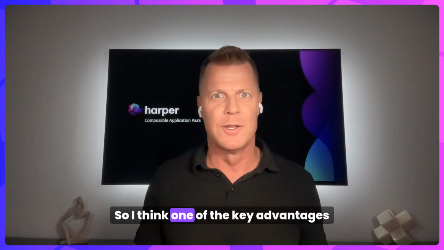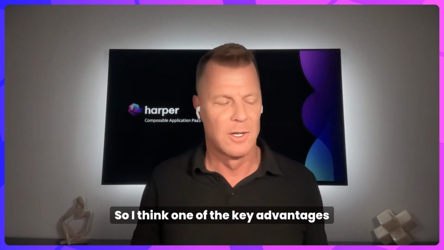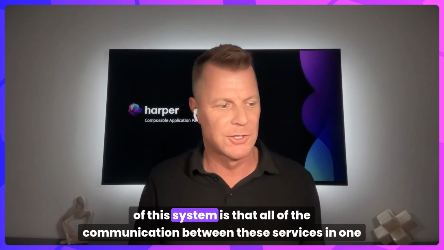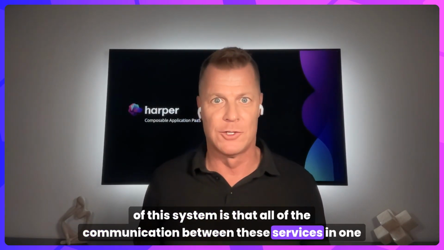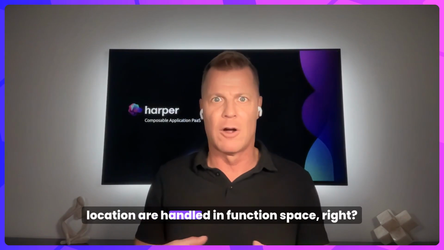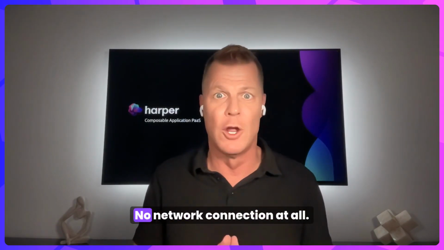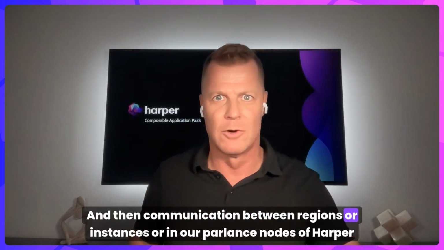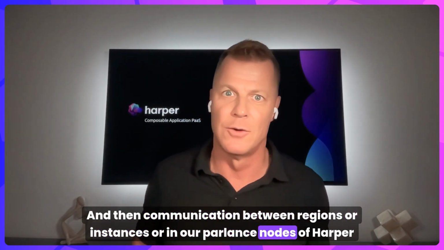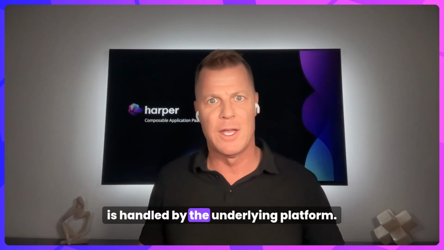So I think one of the key advantages of this system is that all of the communication between these services in one location are handled in function space, right? No network connection at all. And then communication between regions or instances, or in our parlance, nodes of Harper, is handled by the underlying platform.